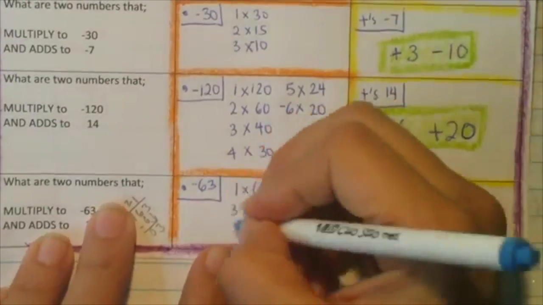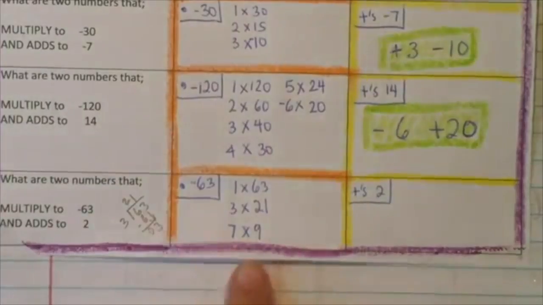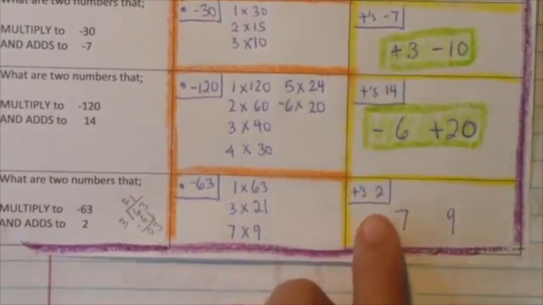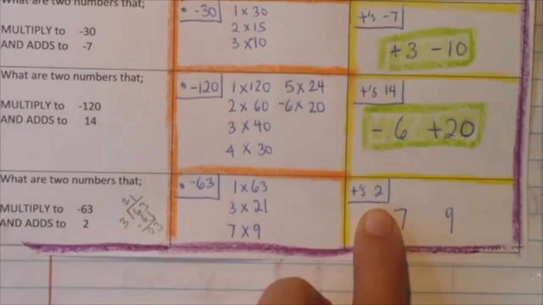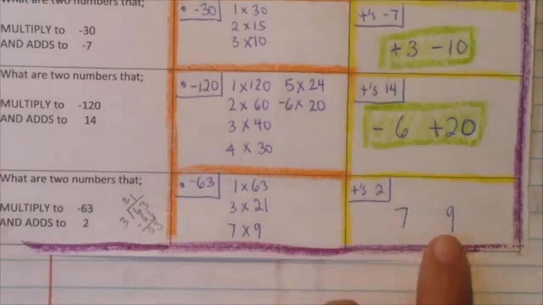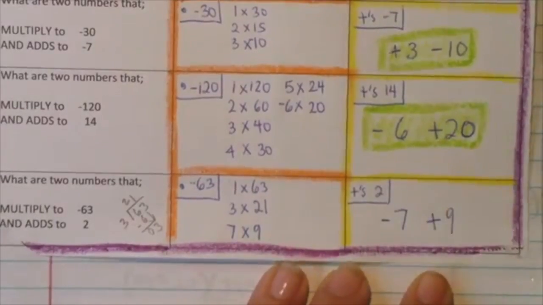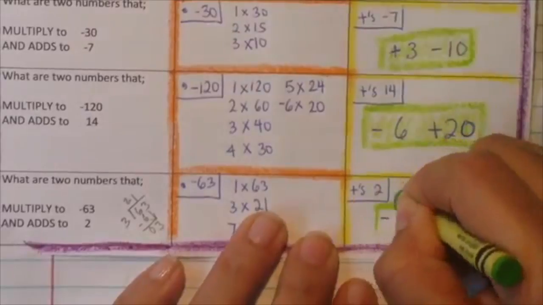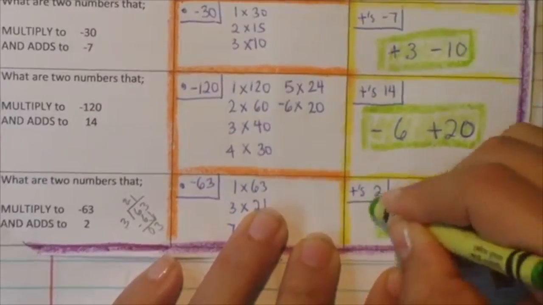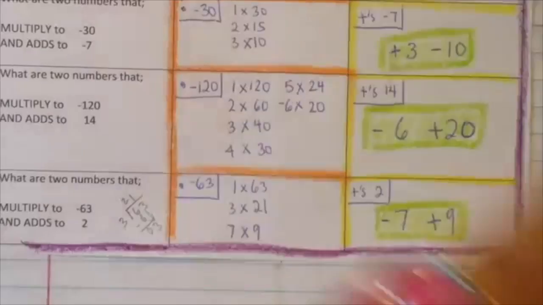6 is not going to go, 7 times 9. And that's what I need, because 9 minus 7 is 2. So I need the 7 to be negative and the 9 to be positive, and see if this will work. So 9 minus 7 is positive 2. And then negative 7 times 9, does that work? Yep, it gives me negative 63. So again, all about knowing your multiplication tables. Got it? Let's work on it.